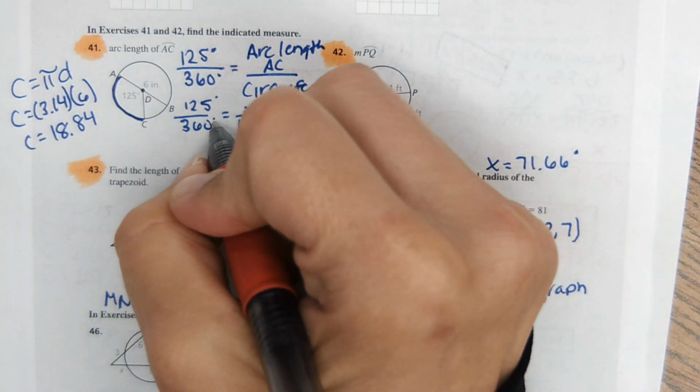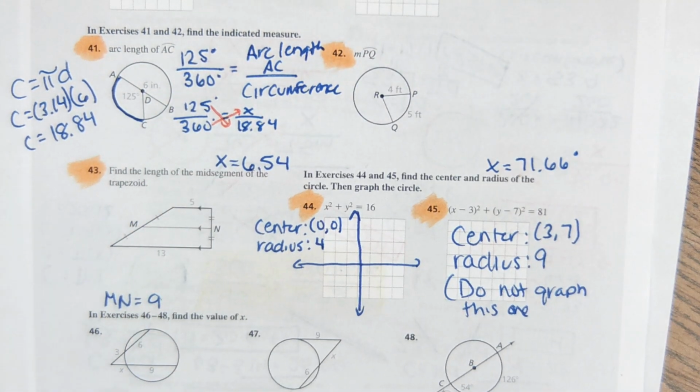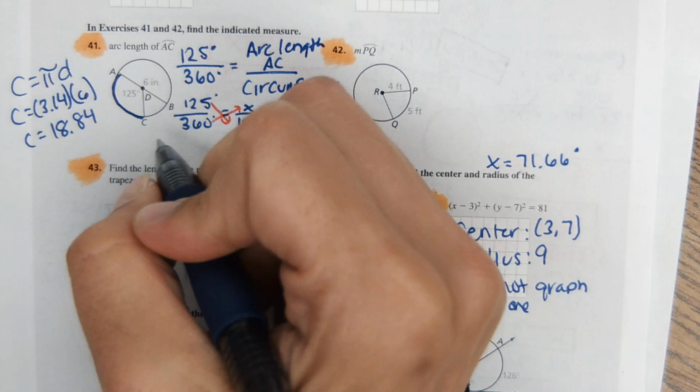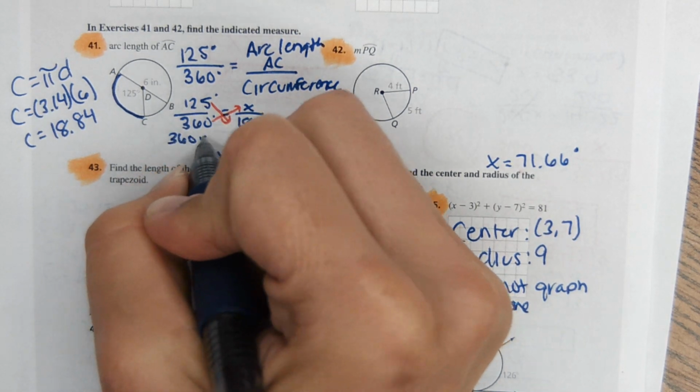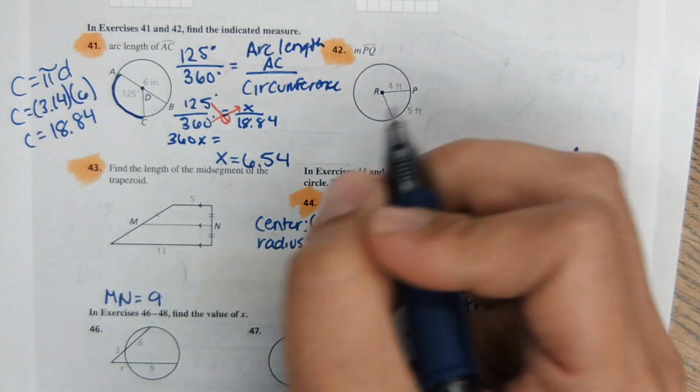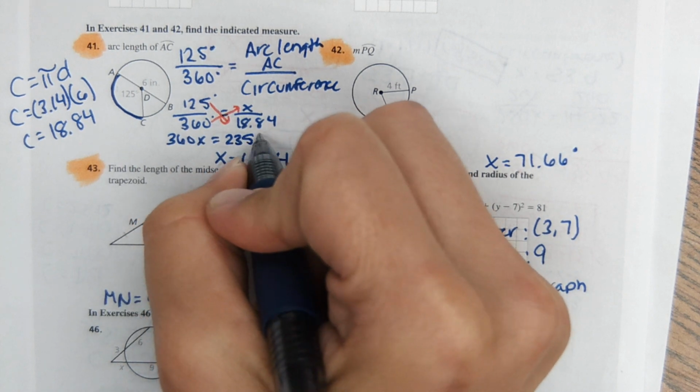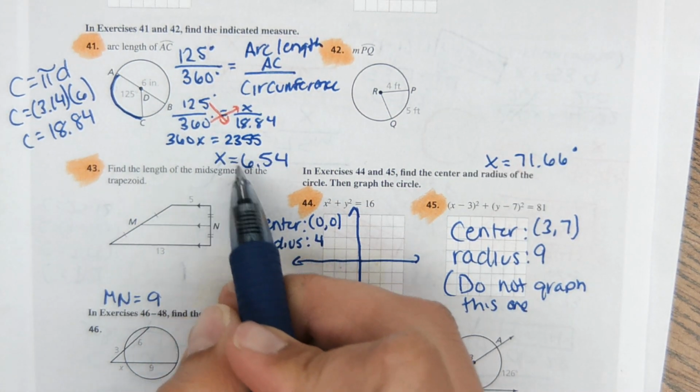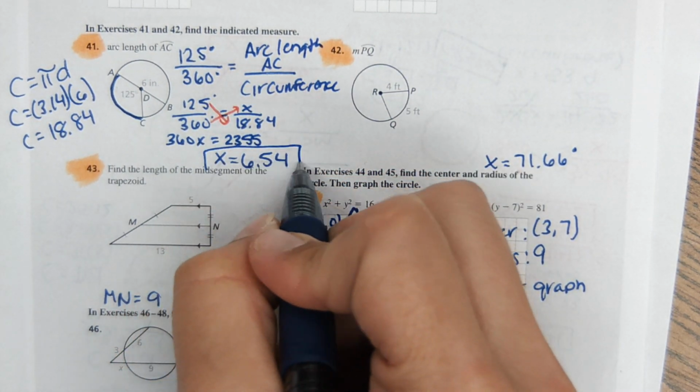And then at this point, just cross multiply to solve for x, which will be the arc length. So it comes out to 360x equals 2355. And then divide both sides by 360, and that's how we get this number.